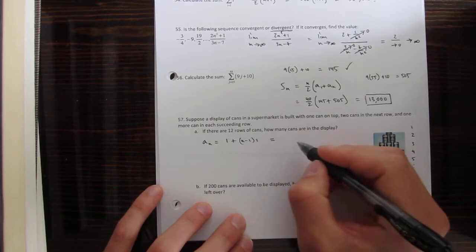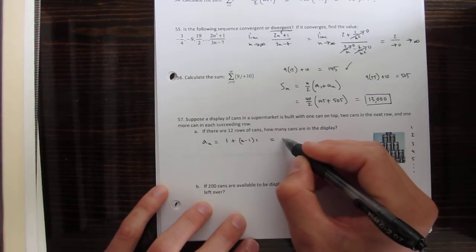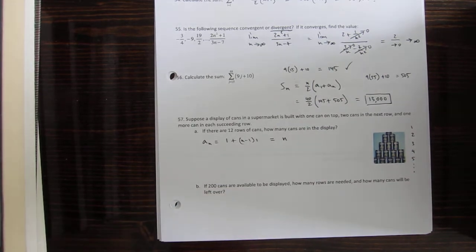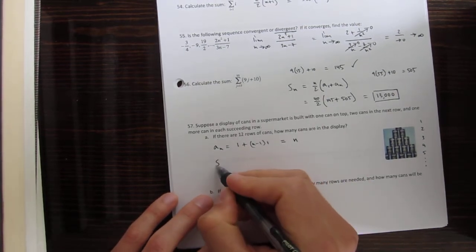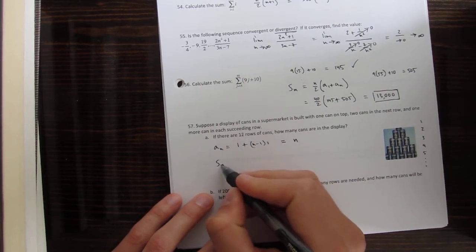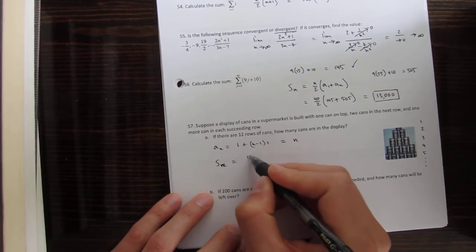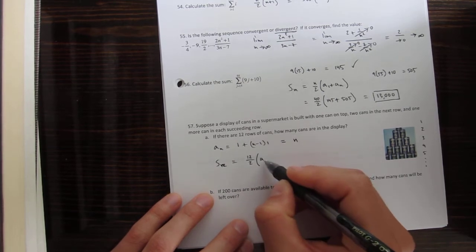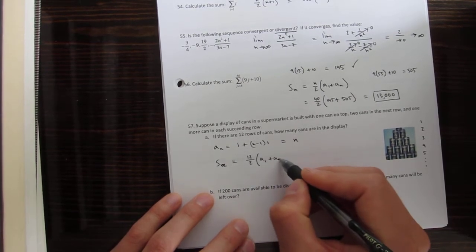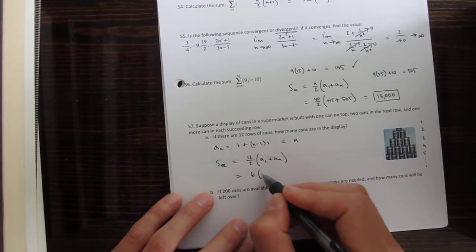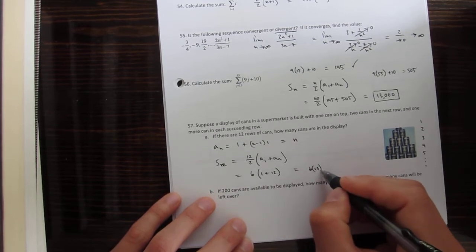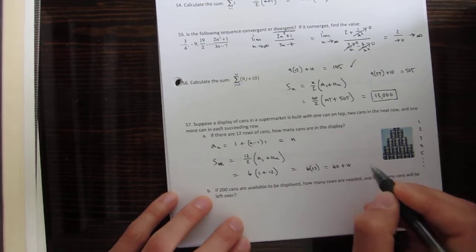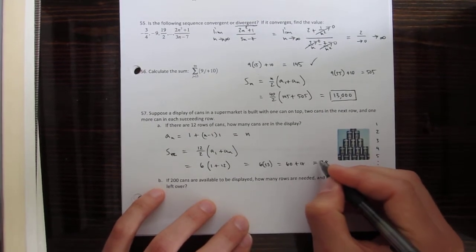I could also write this as just simply n, right, because that simplifies to n. And we know that we're trying to sum up the first 12 terms, so s sub 12 would be 12 divided by 2 times a sub 1 plus a sub n, which is simply 6 times 1 plus 12, which is 6 times 13, or 60 plus 18, or 78 cans.